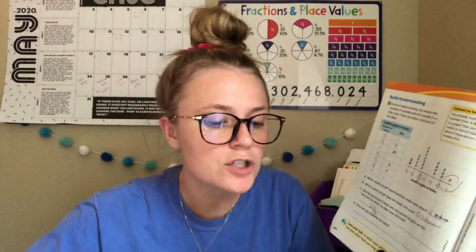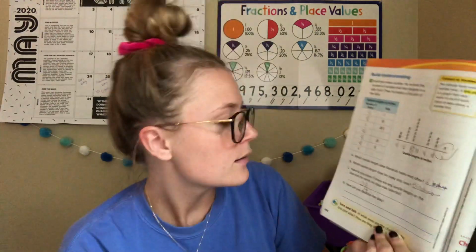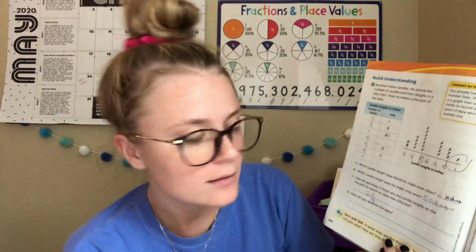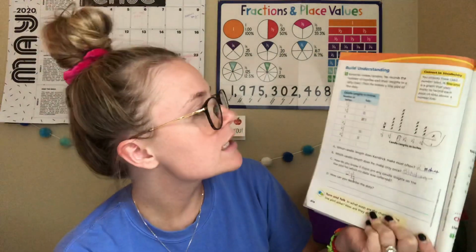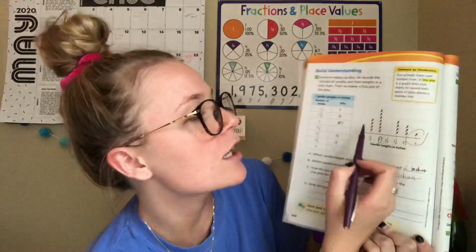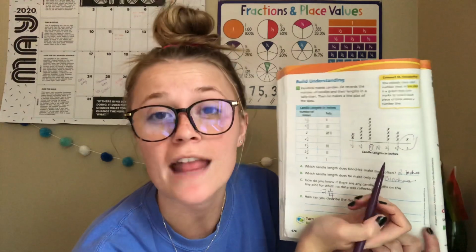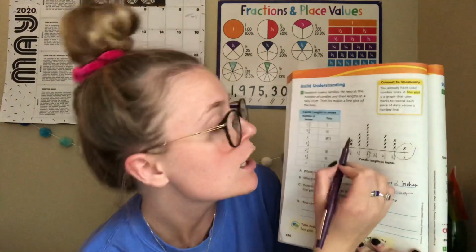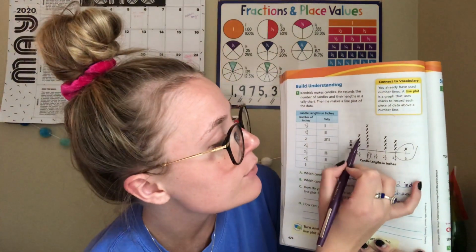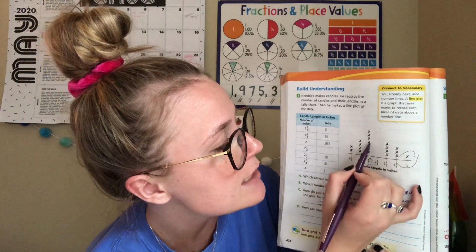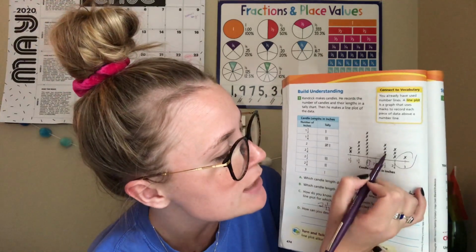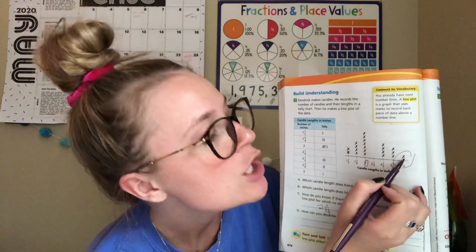And then how can you describe the data? We could count up how many X's there are, and that would tell us how many candles were made. So we could say 1, 2, 3, 4, 5, 6, 7, 8, 9, 10, 11, 12, 13, 14, 15, 16, 17, 18, 19, 20, 21.